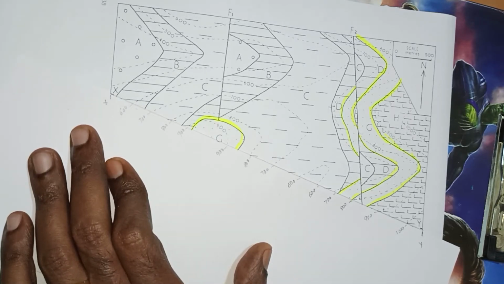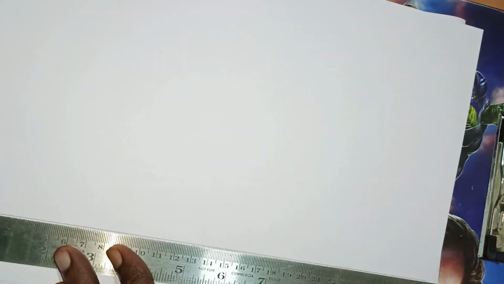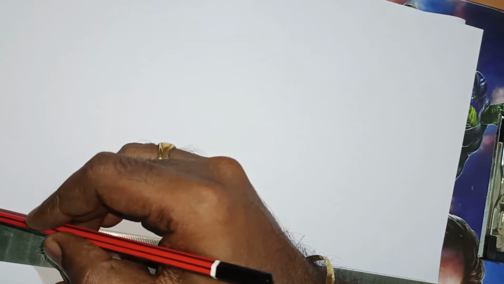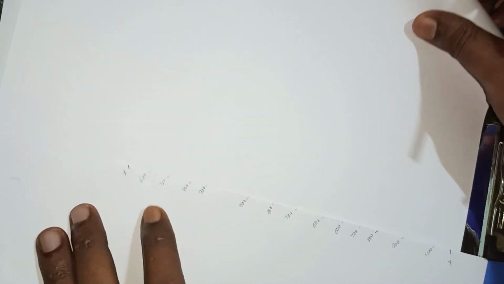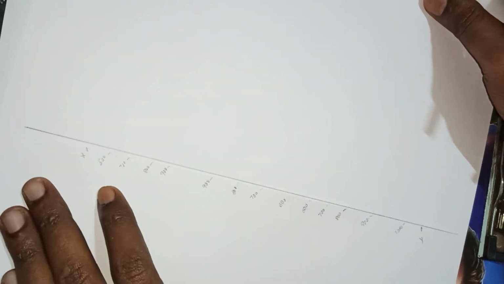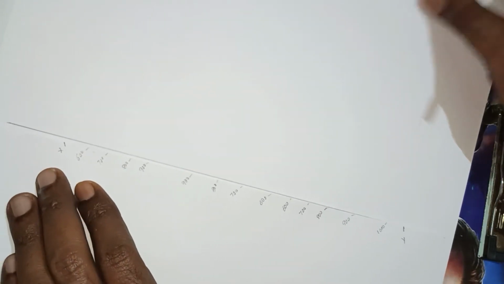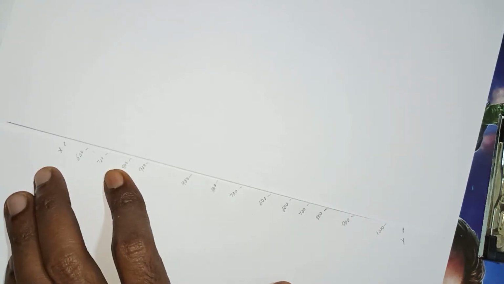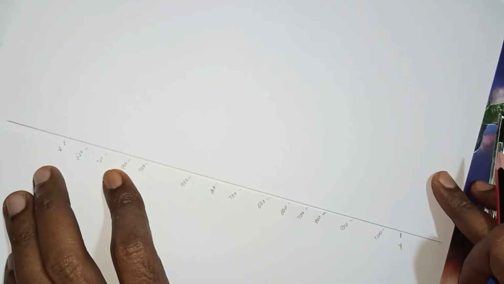Now draw the baseline and transfer these values and draw the topography on a separate sheet. Draw a baseline. Transfer the XY value and draw the vertical lines with the scale.